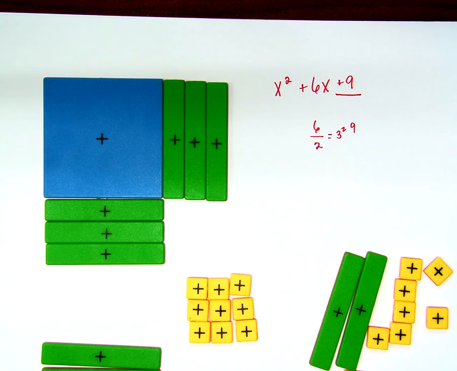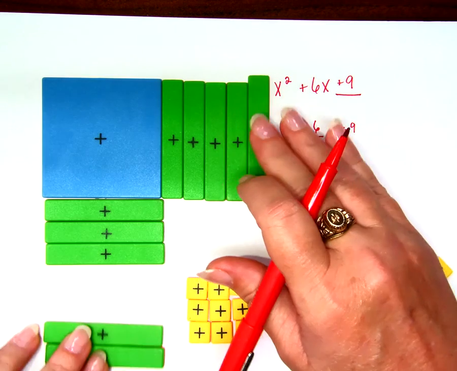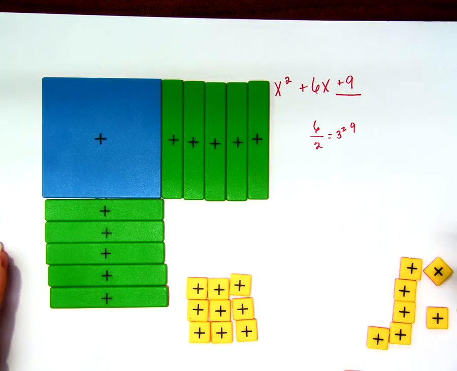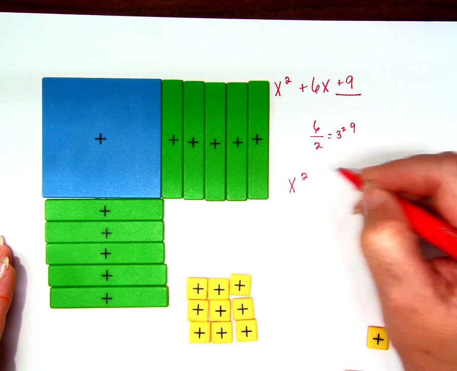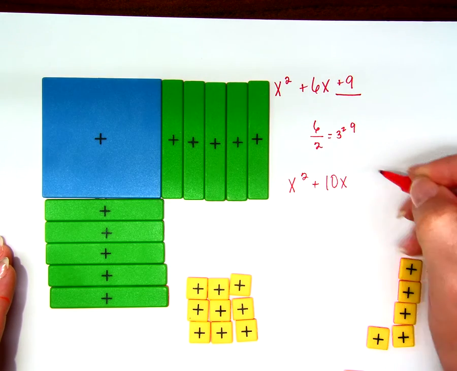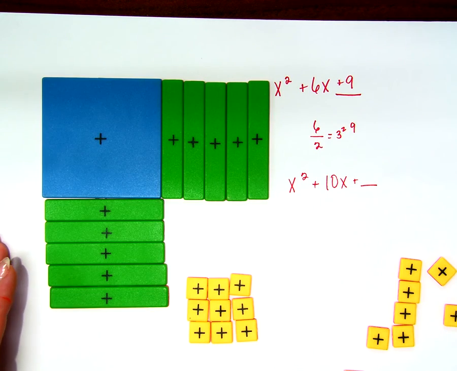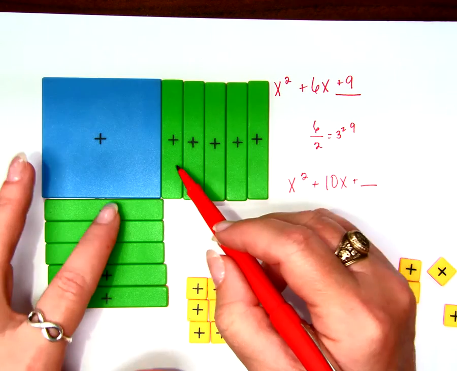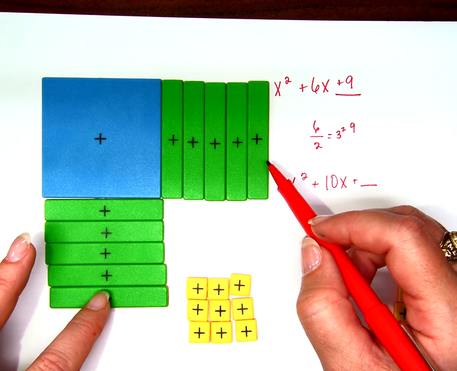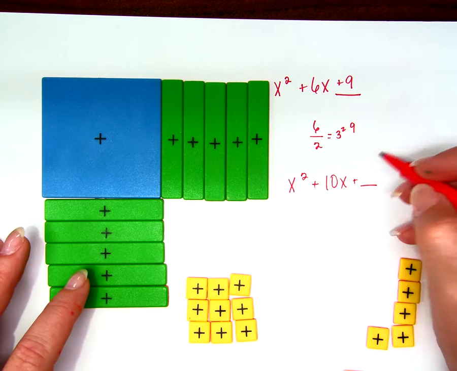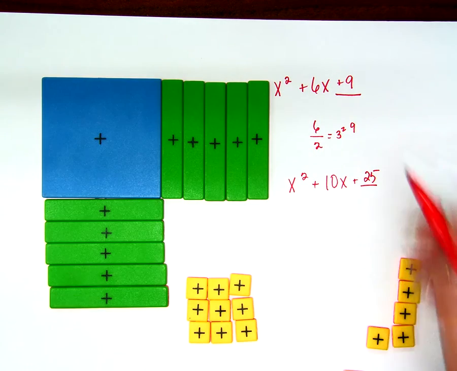Will we do it that way every time? Yes. That's what makes it so nice. Okay? What if it was this? X squared plus 10x. What goes in the blank? Because half of 10 is 5, and 5 squared is 25.